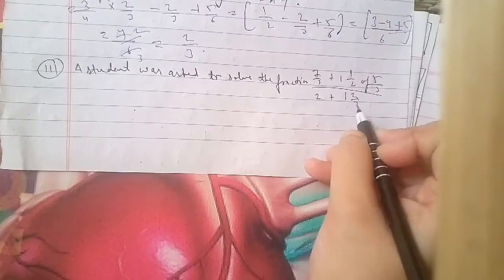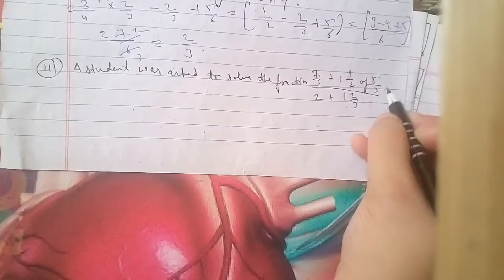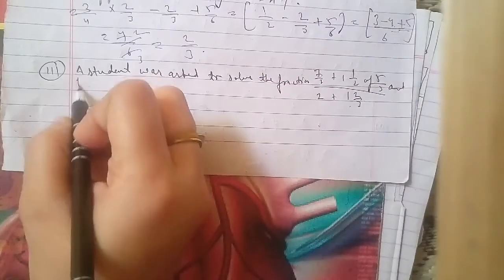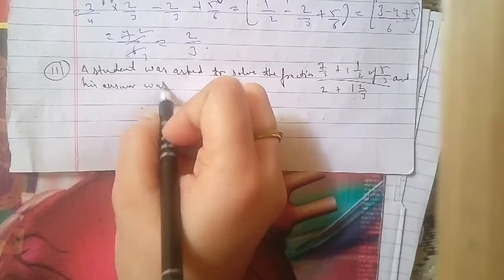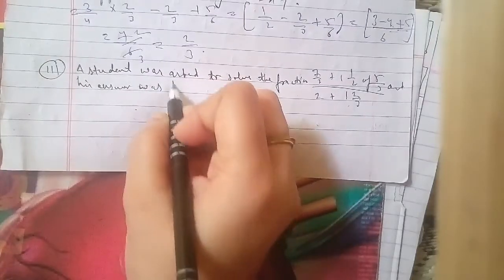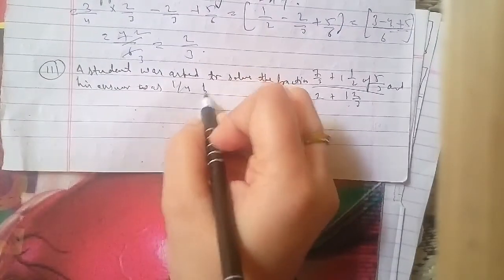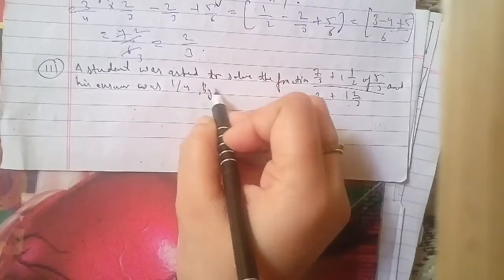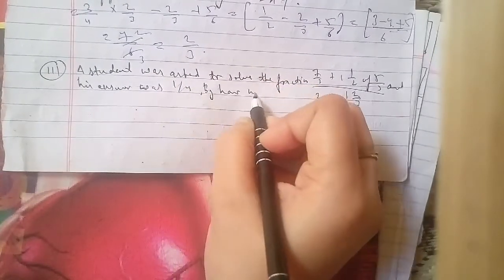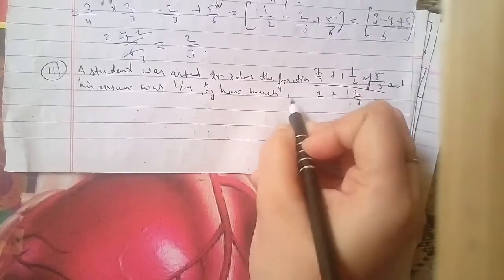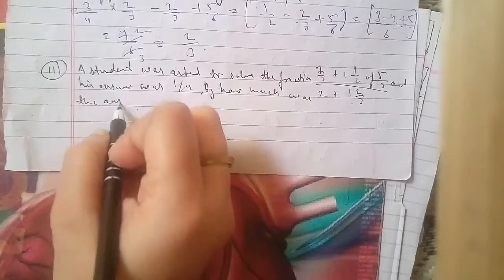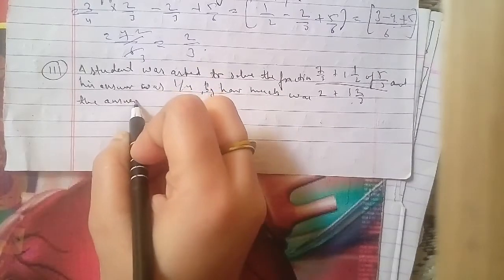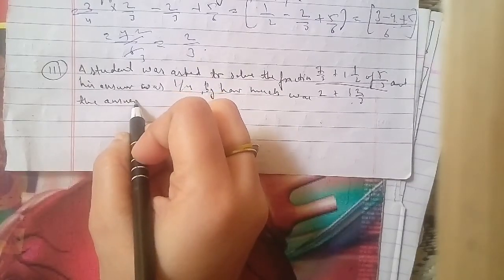By how much was his answer wrong? This has been asked in the NIFT examination paper. That is also an important paper with respect to competitions. Options for this are 1 by 55, 1 by 220, and none of these. And for that we will be solving it out as well.